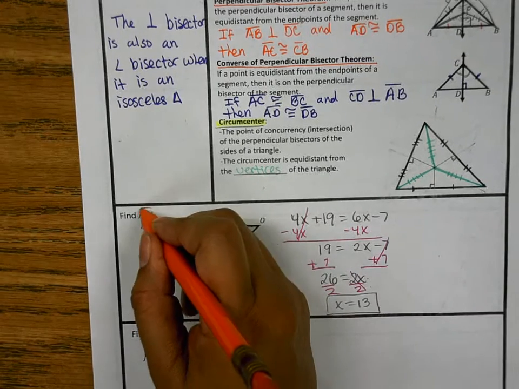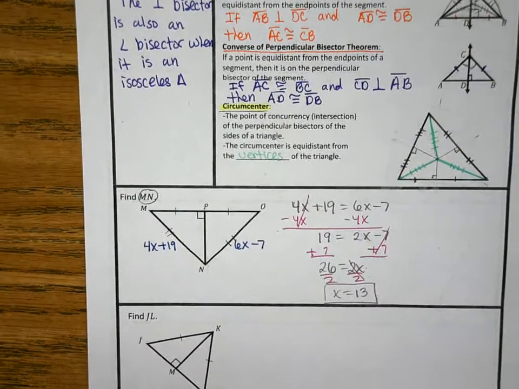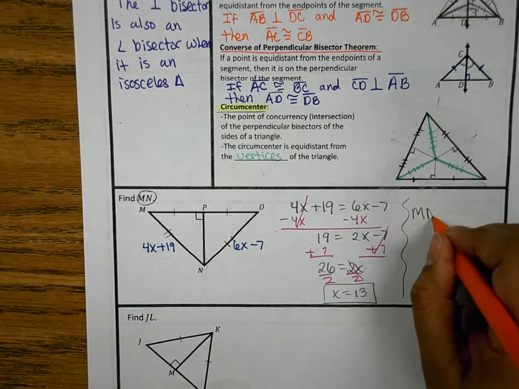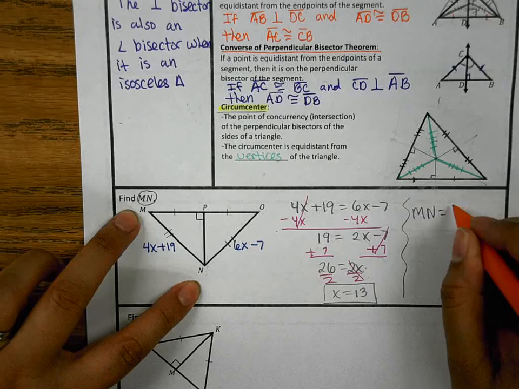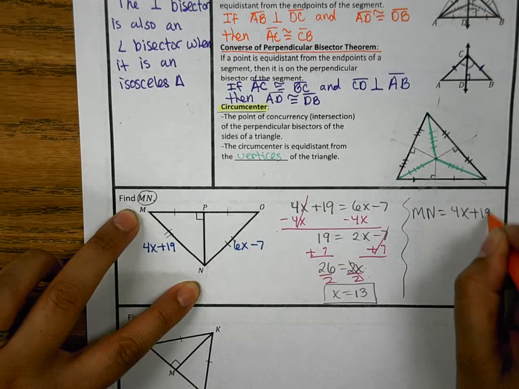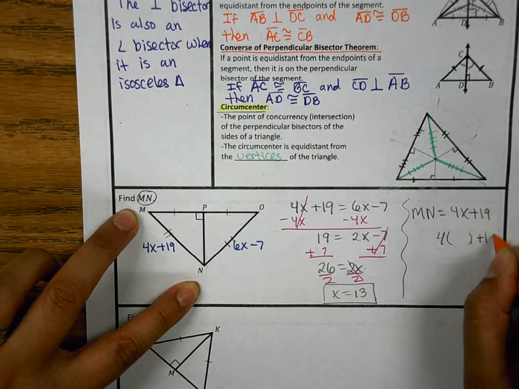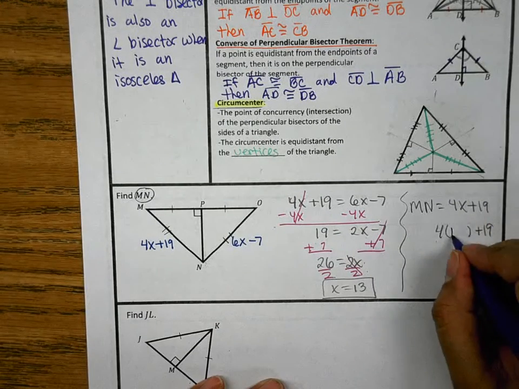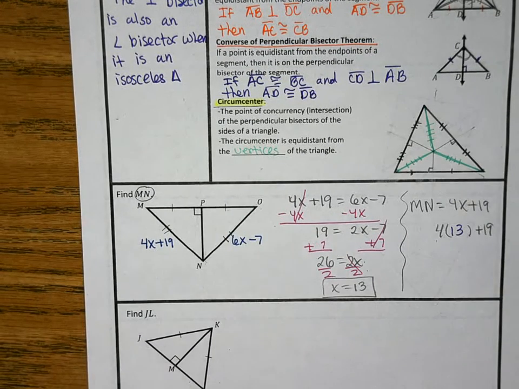Distractors. You didn't make a mistake, but if you stop here, that's wrong, because they didn't ask me just for x. They asked me to solve for MN, which means I'm not done. MN equals 4x plus 19, 4 times x plus 19. X we just found to be 13, so go ahead and calculate.